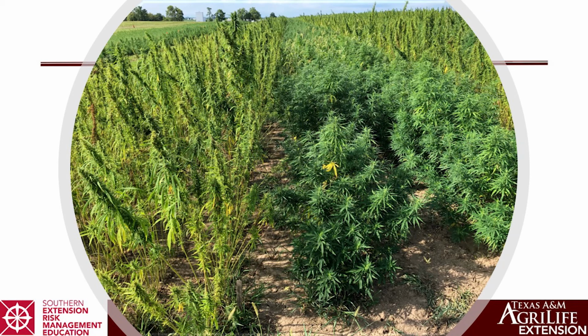It just goes to show you that the variety and what the end purpose is used for is going to have a big difference on how the hemp plant looks. Here you have some seed and fiber varieties next to some cannabinoid varieties, all still hemp, but they look quite a bit different.